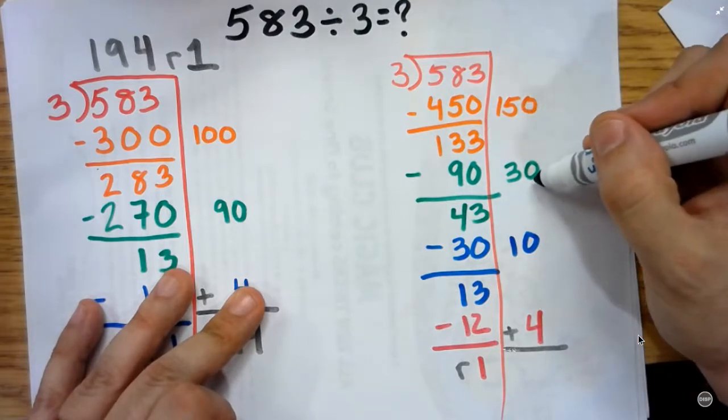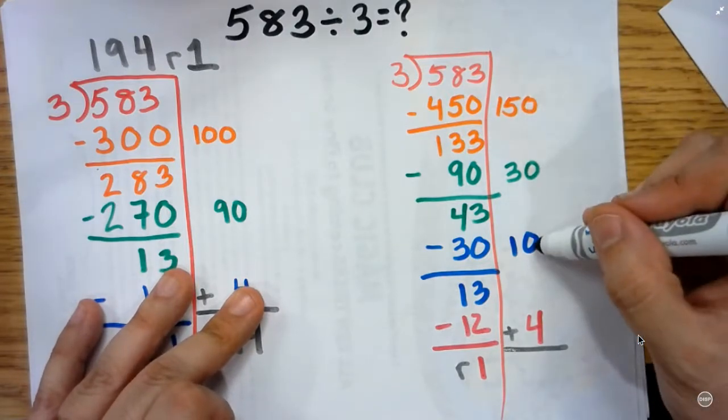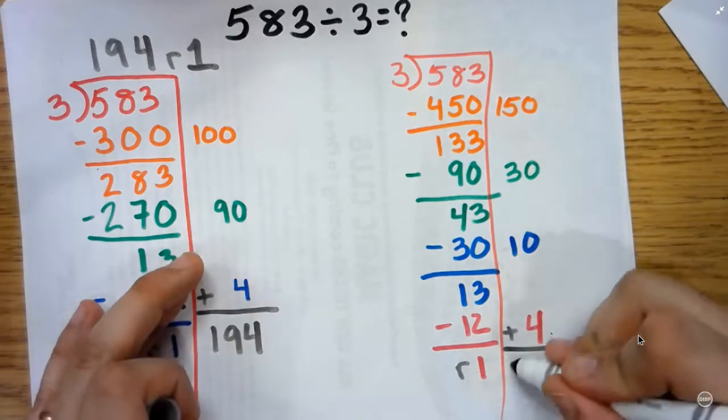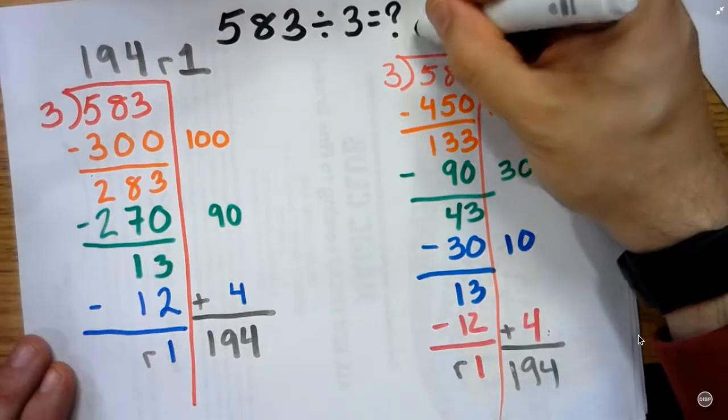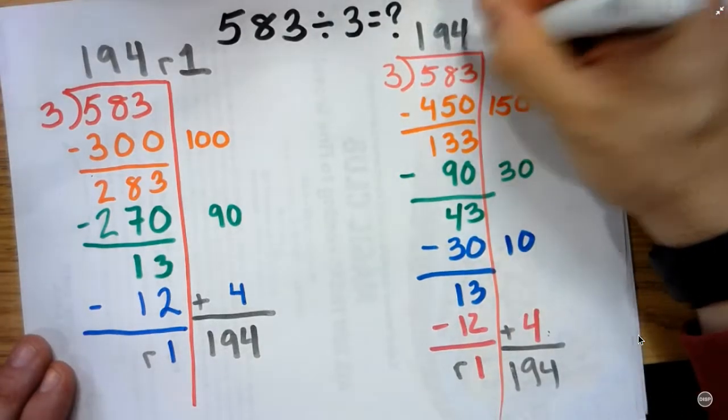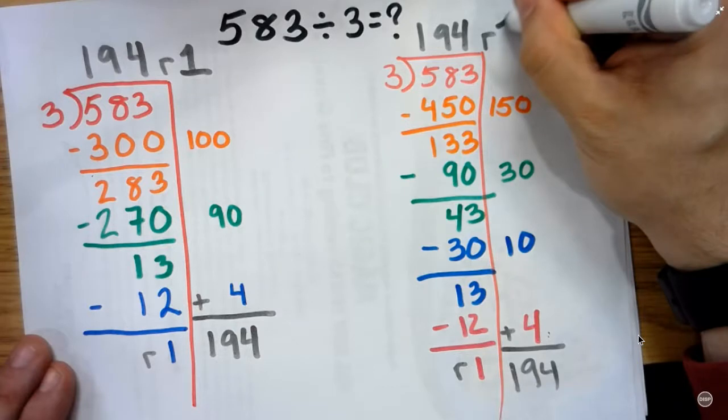150 plus 1 plus 30 is 180, 190, 194. So I got the same answer here. I'm just getting it in a different way. But my same quotient, 194, with the remainder of 1.